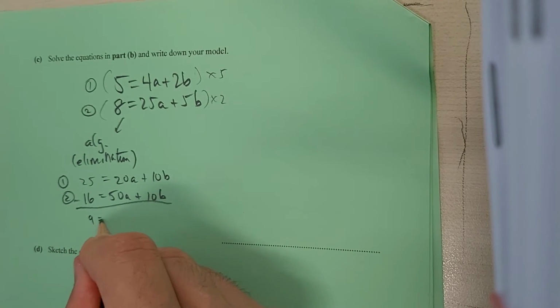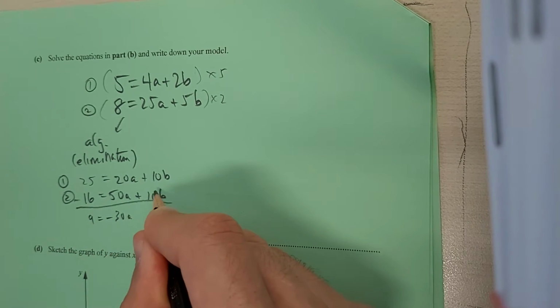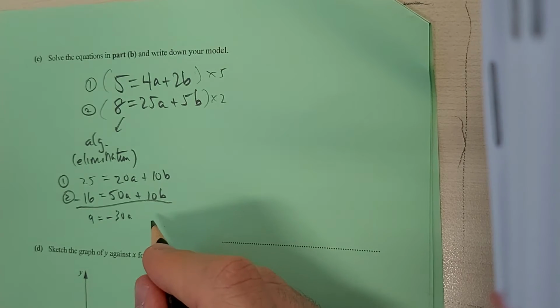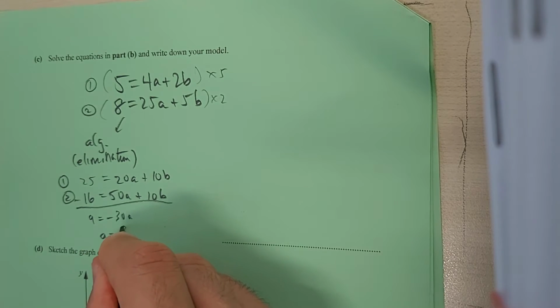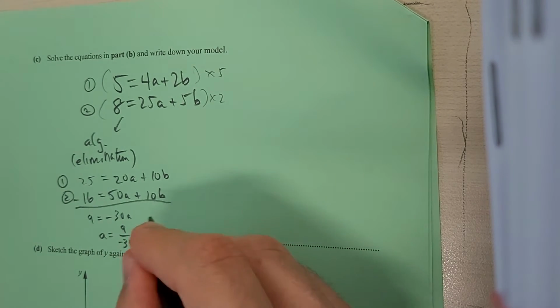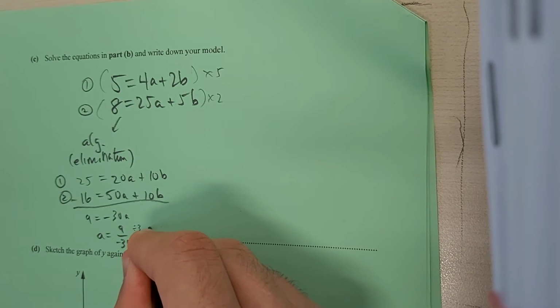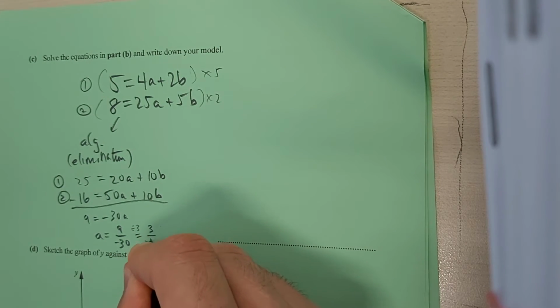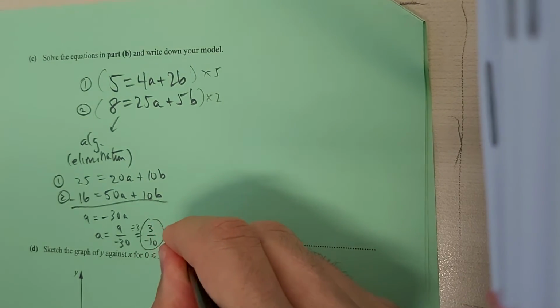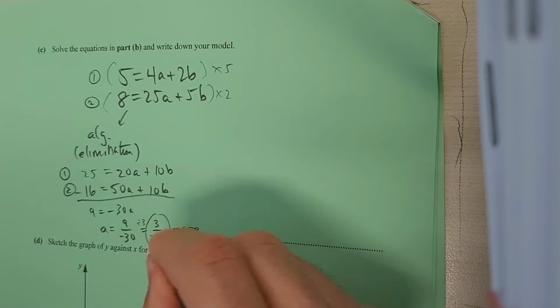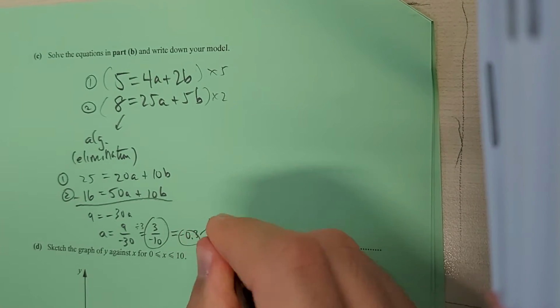I would get 9 equals negative 30a, and then these two would subtract away completely. And then I divide by my negative 30, and I'm going to get a equals 9 over negative 30. Or divide by 3, I'm going to get 3 over negative 10. Okay, or negative 0.3. Then I would use that to find b, and so on.